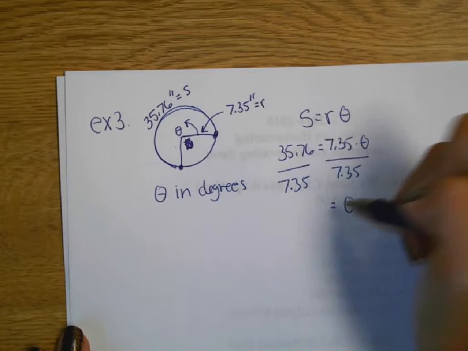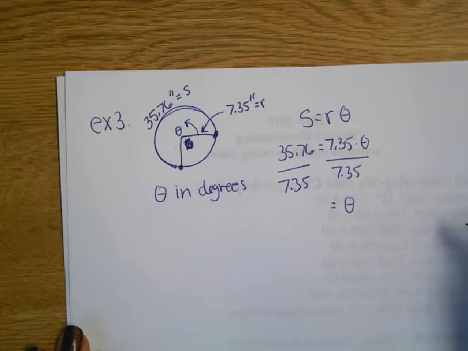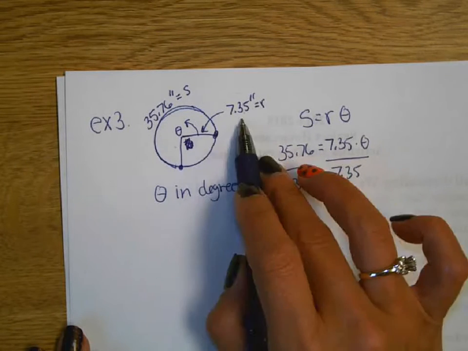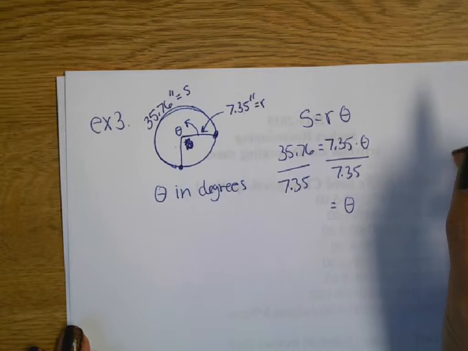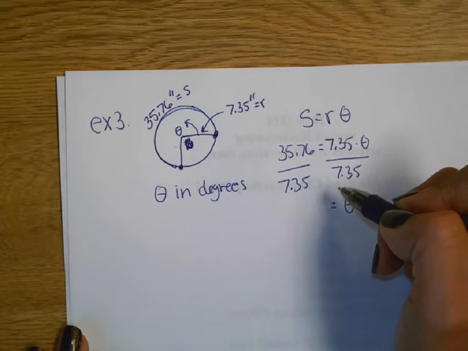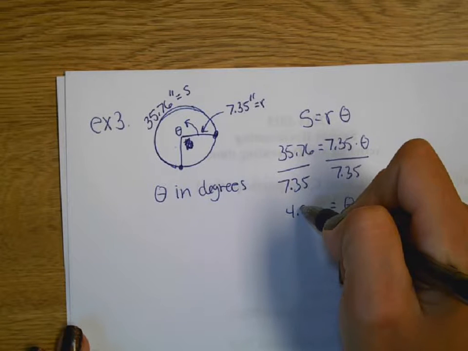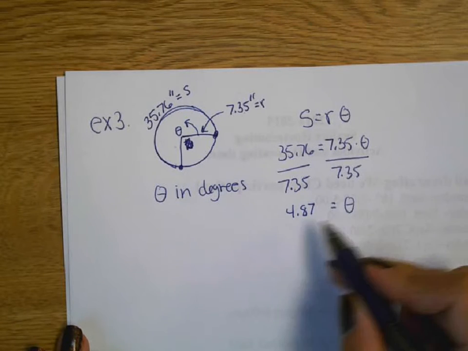So theta equals something I can't do in my head. Will it go into a fraction? If it doesn't, we'll go decimals. It doesn't go into a very good fraction. Okay, so let's go decimal. What is it? 4.87? Okay, that's my theta value.